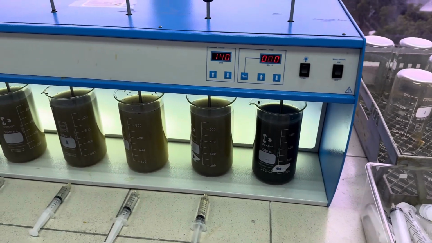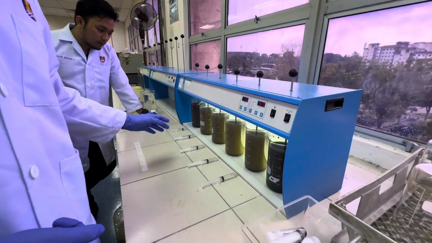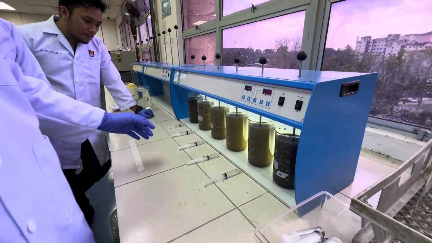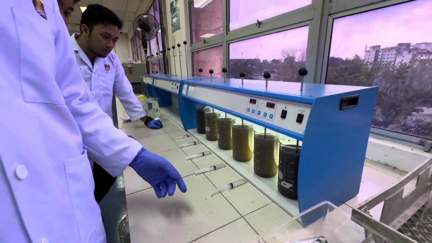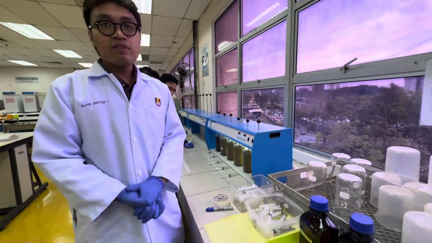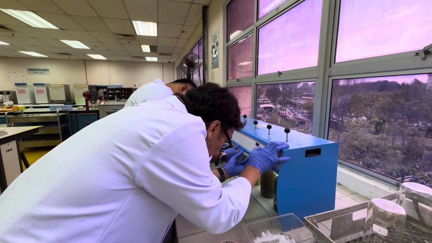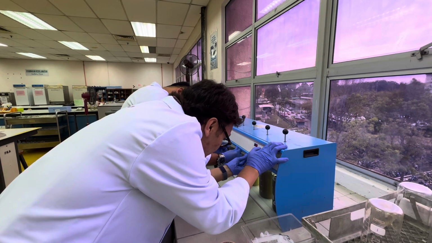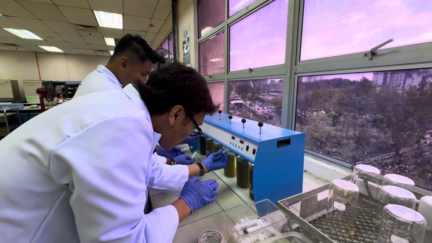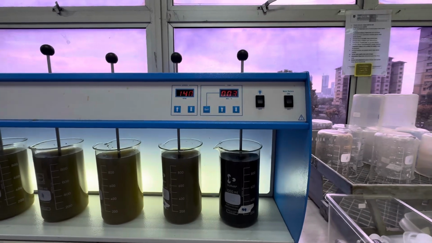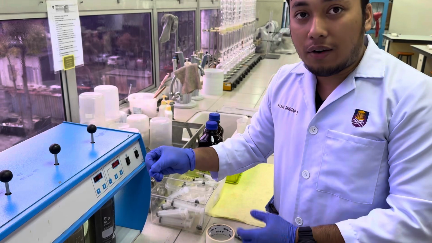So now we are going to conduct the jar test. First, prepare coagulant and sample. Prepare the coagulant at different volumes but for the same concentration. For example, 2 ml, 4 ml, 6 ml, 8 and 10. Start the process and immediately put all the coagulant into the beaker. The timer is set for 2 minutes at 140 revolutions per minute, RPM.